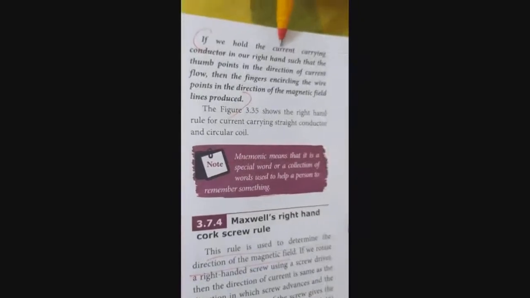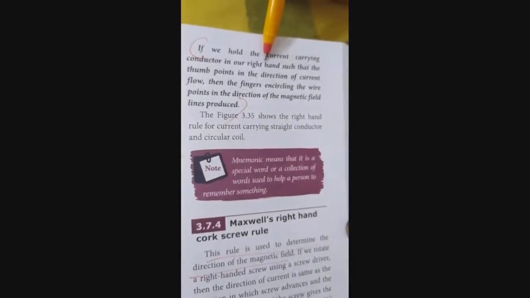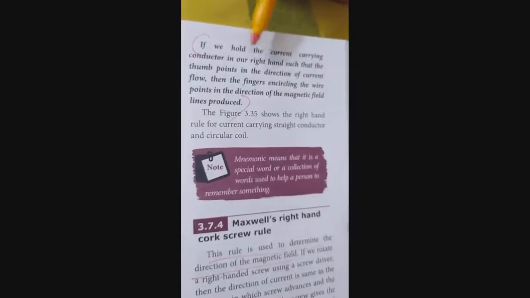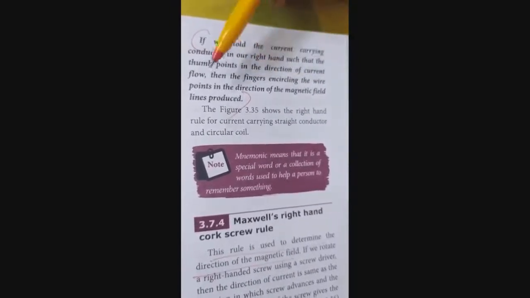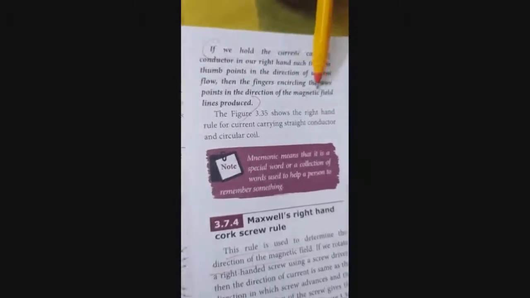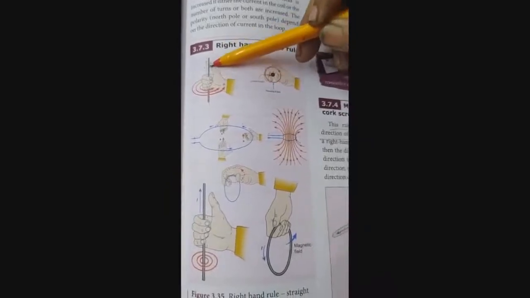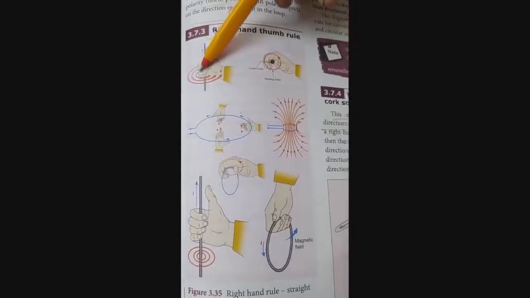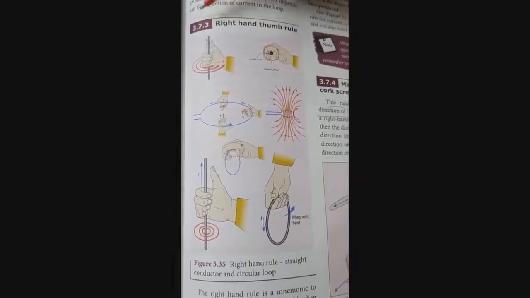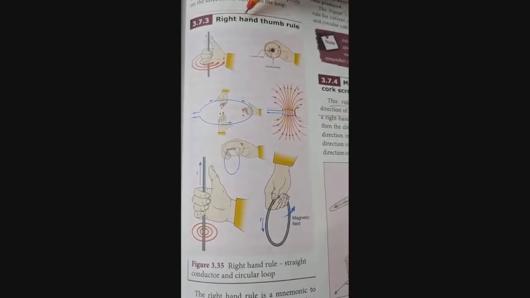And so when you see the statement, if we hold the current carrying conductor in our right hand such that the thumb points in the direction of current flow, then the fingers encircling the wire point in the direction of the magnetic field lines produced. So once again I will explain this. Here this is your right hand and you are keeping a wire in this direction. Here the thumb is the direction of current, that is the current is flowing upwards, then the direction of these fingers will give you the direction of magnetic field.